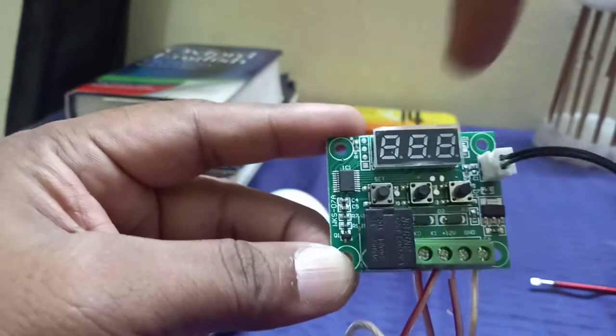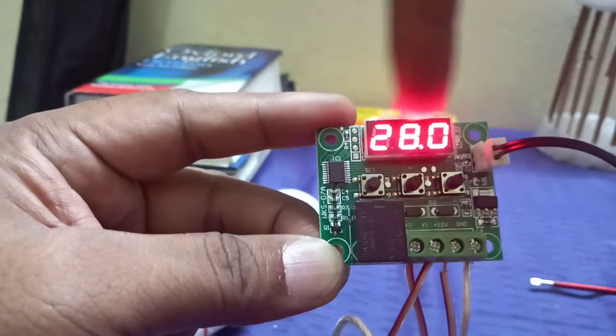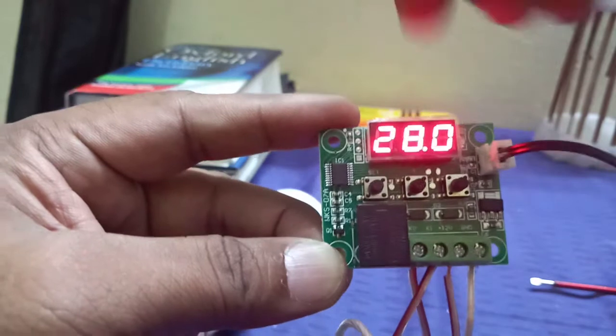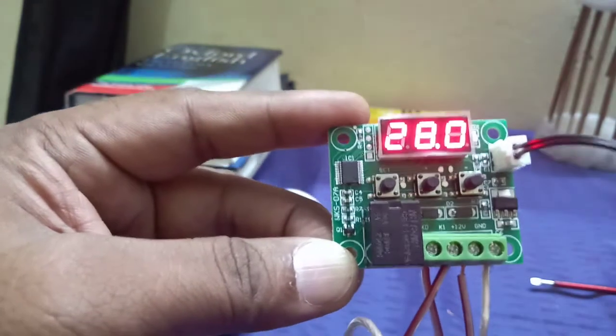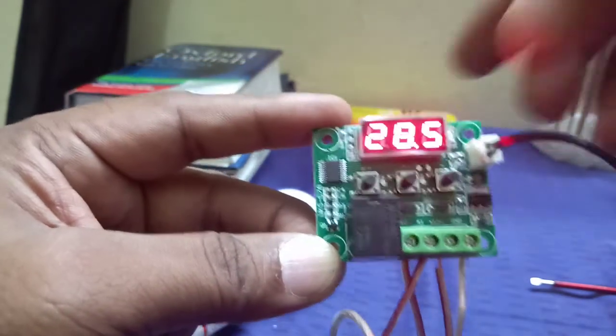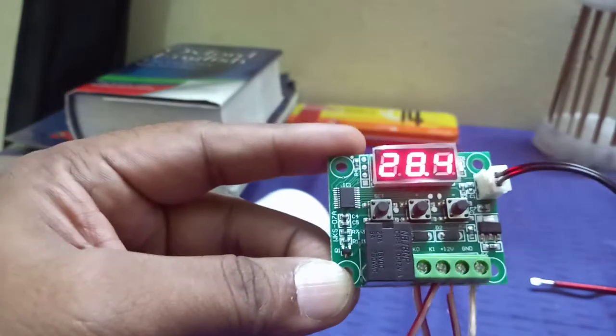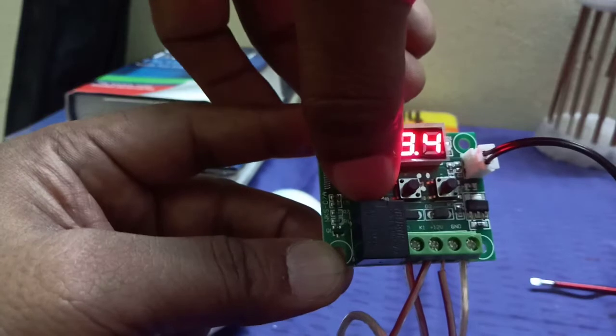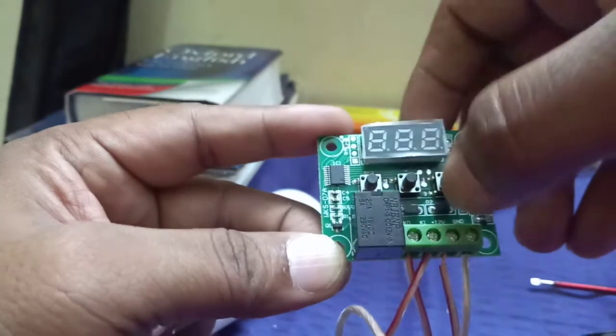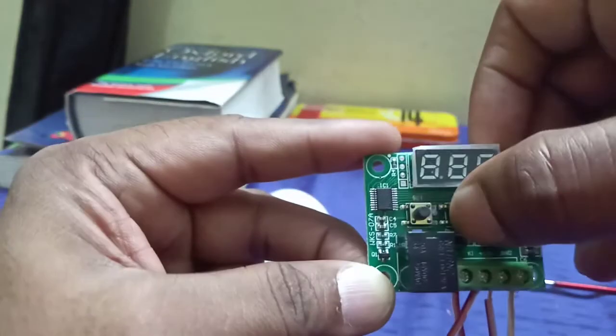Now you can see the digital display meter blinks, so you can change the temperature accordingly. When I stop, it will stay for only a very small duration of time. Okay, again you have to click. Now it starts blinking. So I'm going to press plus.